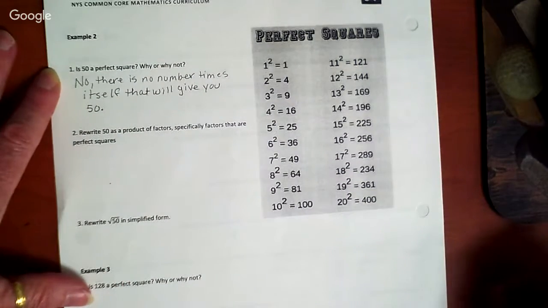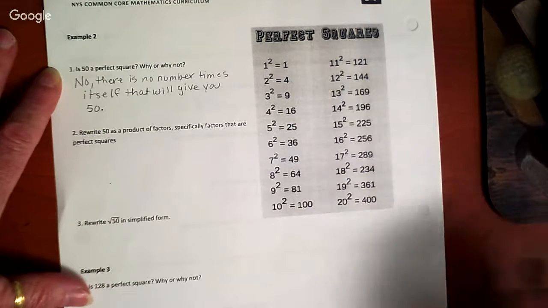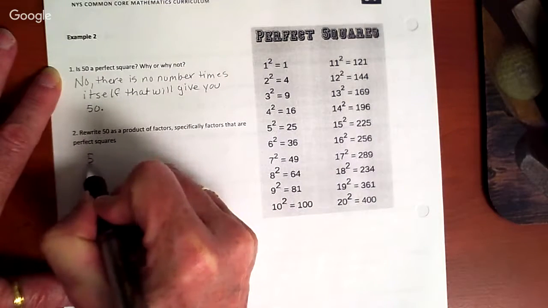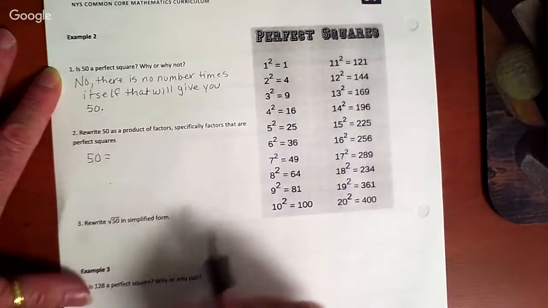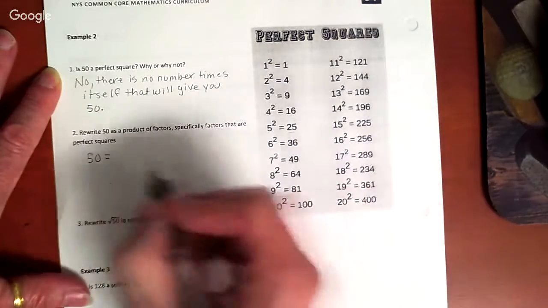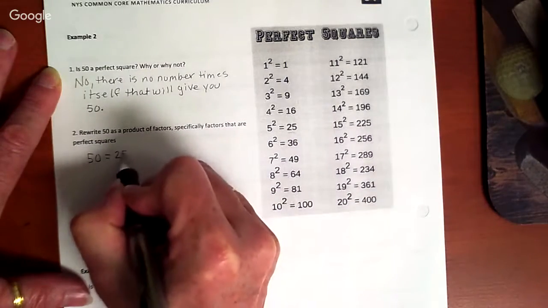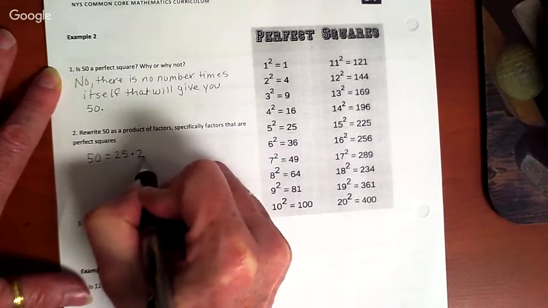Okay, so now it says rewrite 50 as a product of factors, specifically factors that are perfect squares. Well, we have one that we can do there, and that would be 25 times 2.